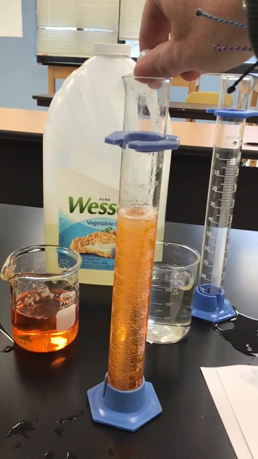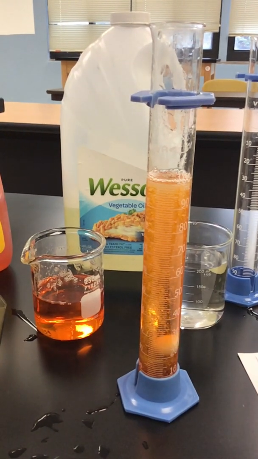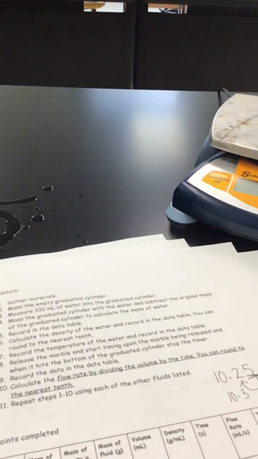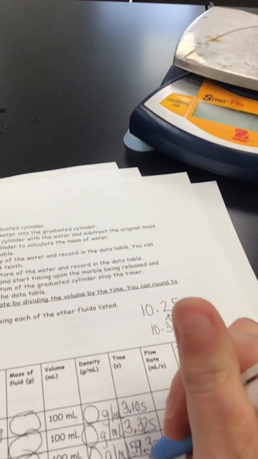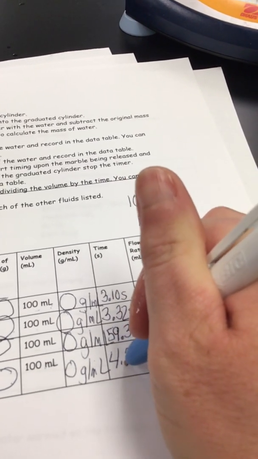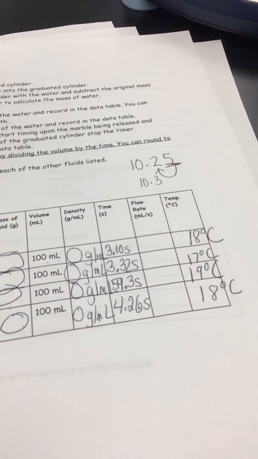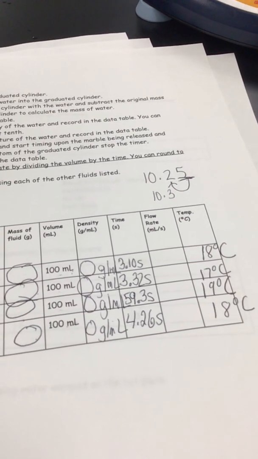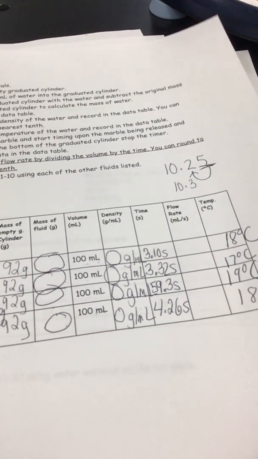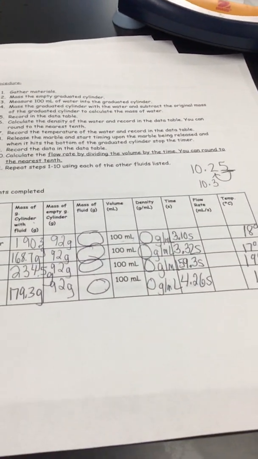And here we go. Okay, so the time for that one was 4.26 seconds. So take 100 divided by 4.26 to find your flow rate. Okay, and that is the first part of the investigation.